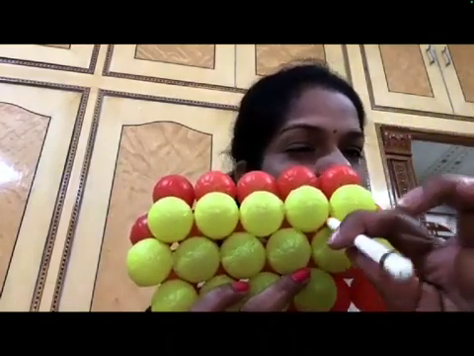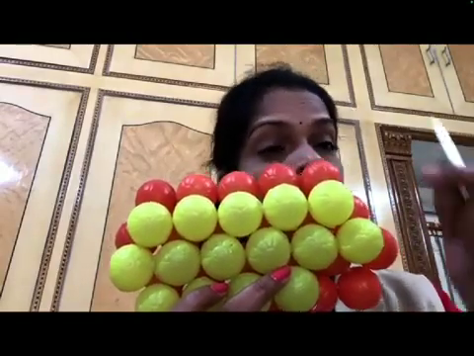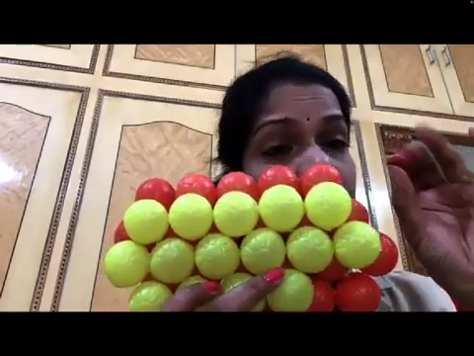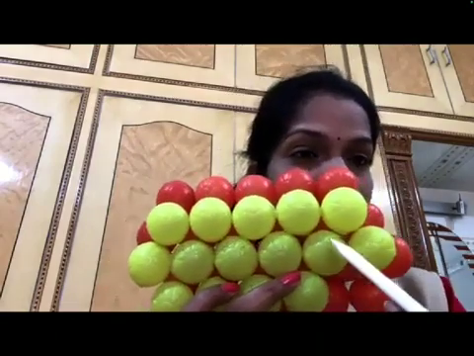In this void a small cation can be kept, and the cation will be in contact with these four balls. We say the coordination number of the small cation is what? 4. Because it will be in contact with four balls. So this is one type of void that you are visualizing.